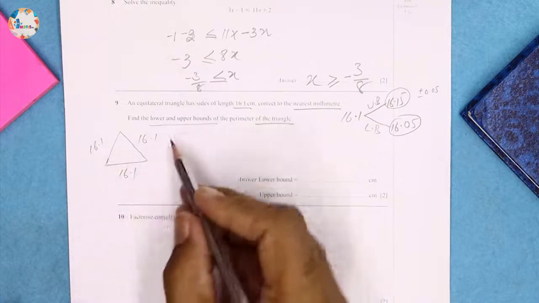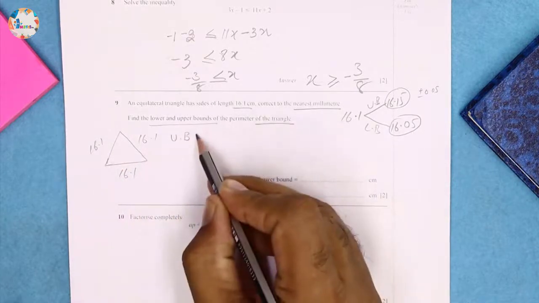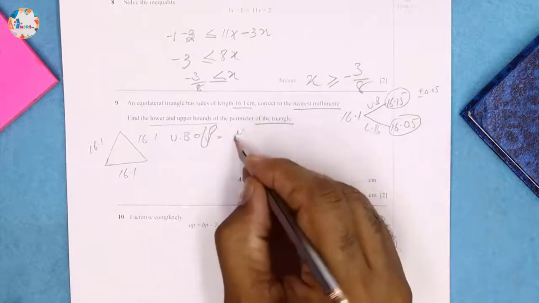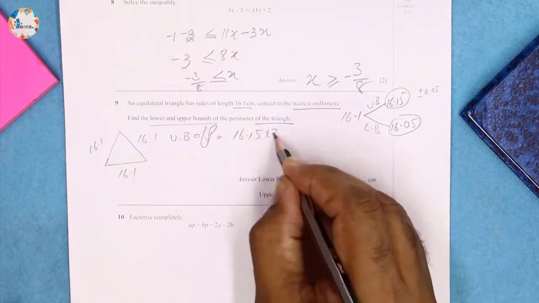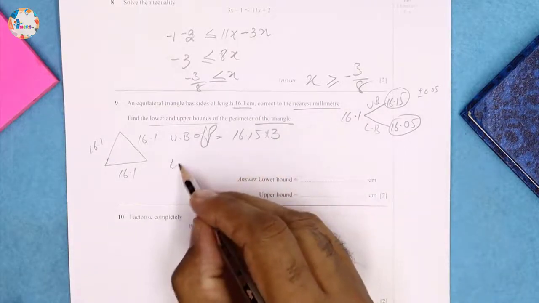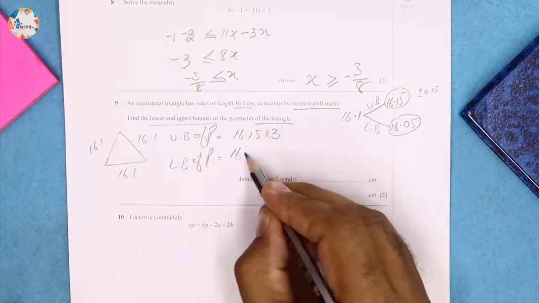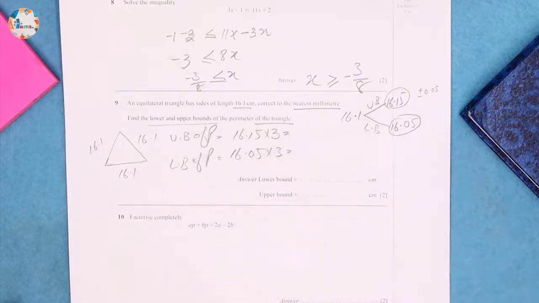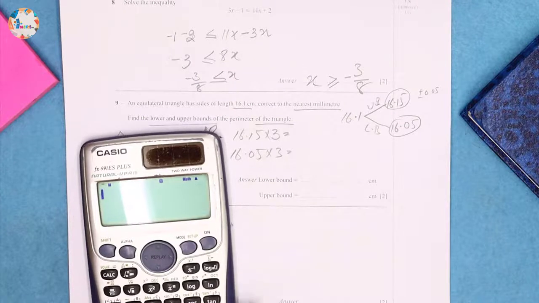To calculate the upper bound, upper bound of perimeter P will be equal to 16.15 multiplied by 3, and lower bound of perimeter P will be equal to 16.05 multiplied by 3, and these will be the answers.